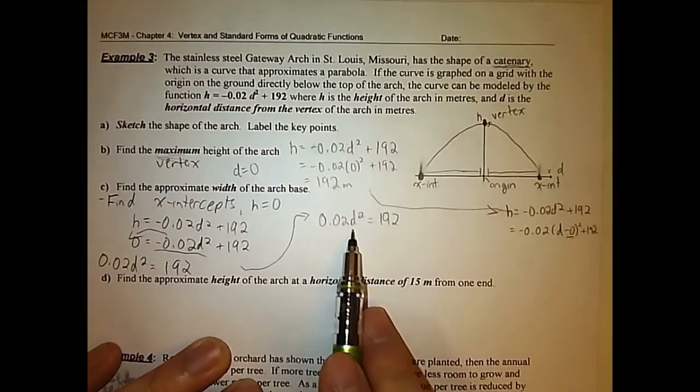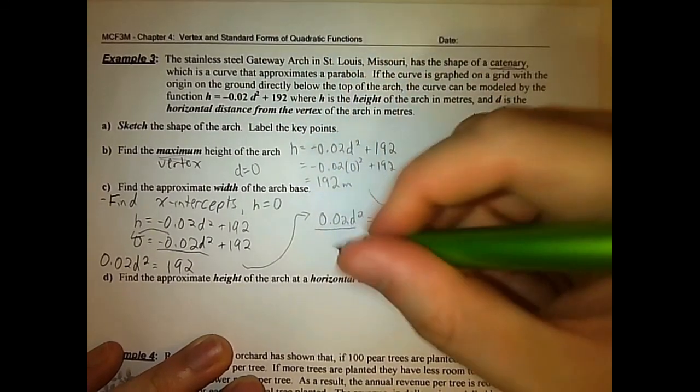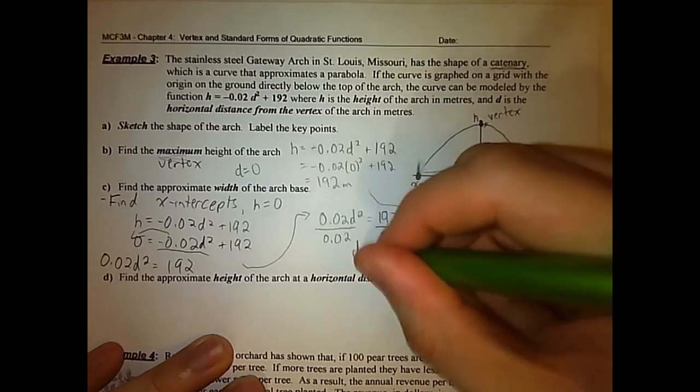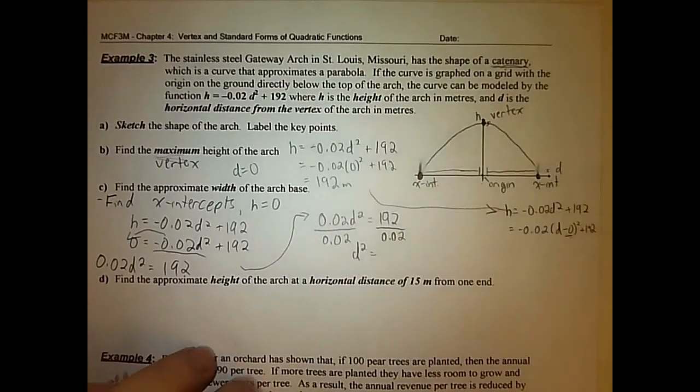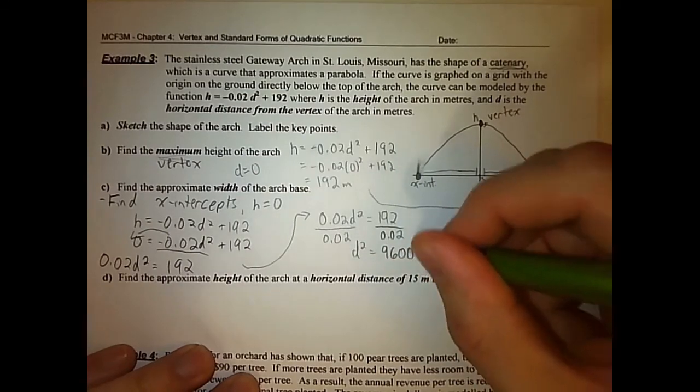So I want to get the letter d by itself. I'm going to divide both sides by 0.02. And then when I divide these two numbers, I get this number.